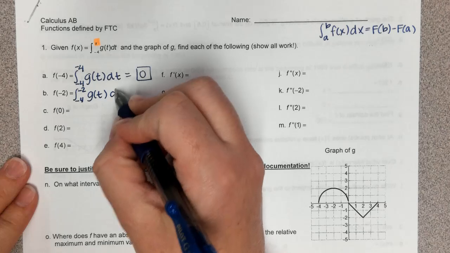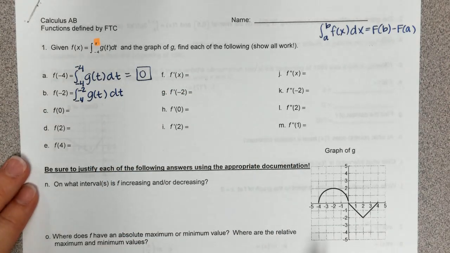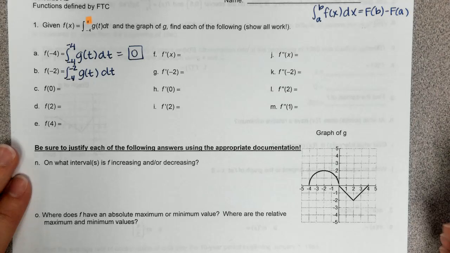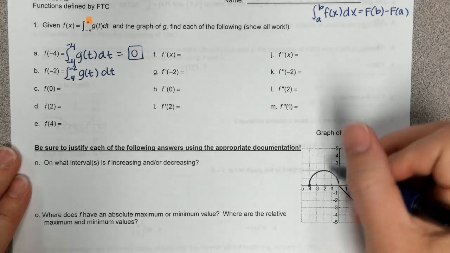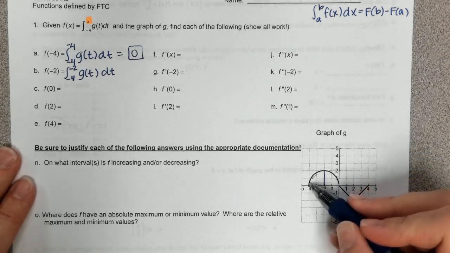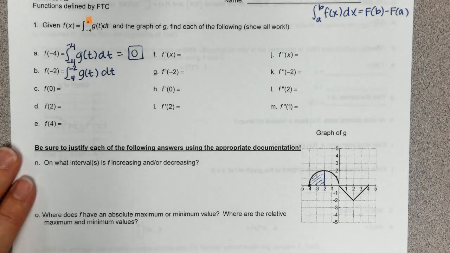Now we have to look at the graph. We're going to take the integral of this function g from -4 to -2. Let's see where that is. -4 is here, -2 goes to here. So I basically want to find the area of that region right there.